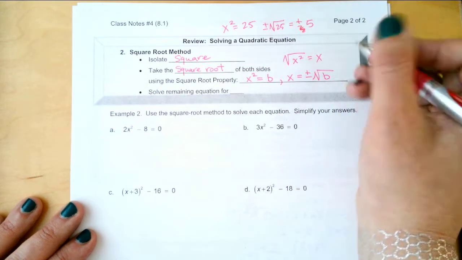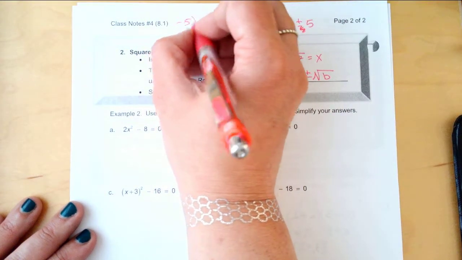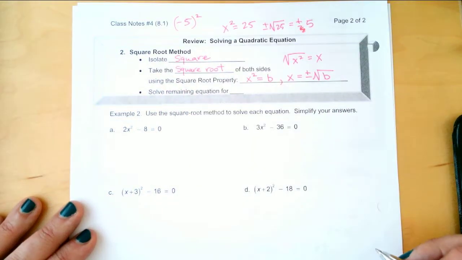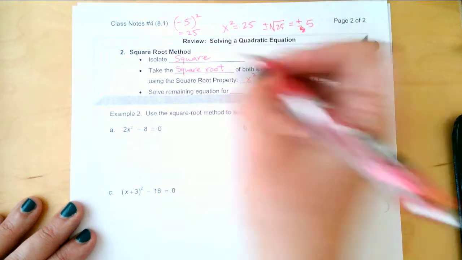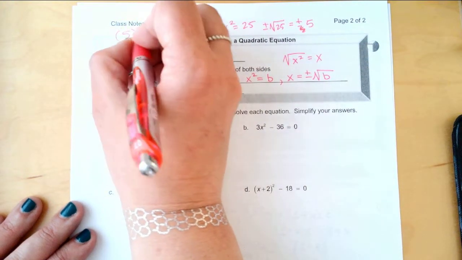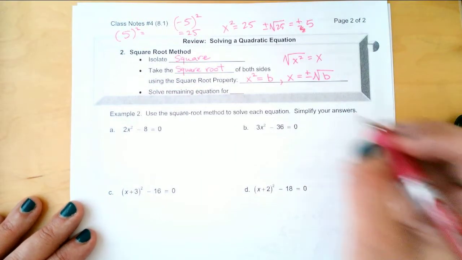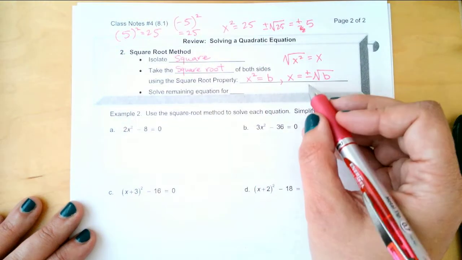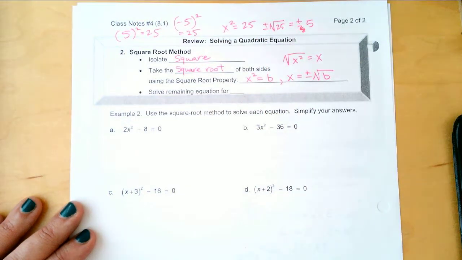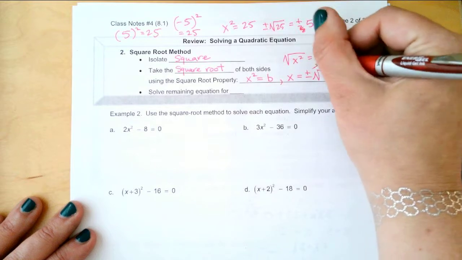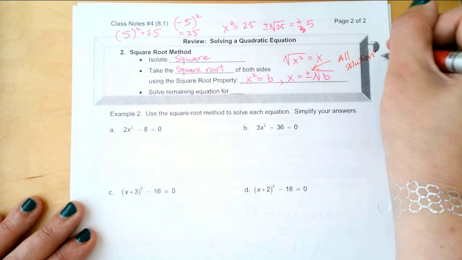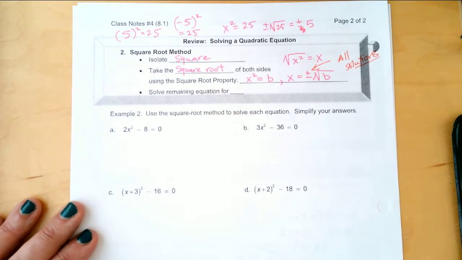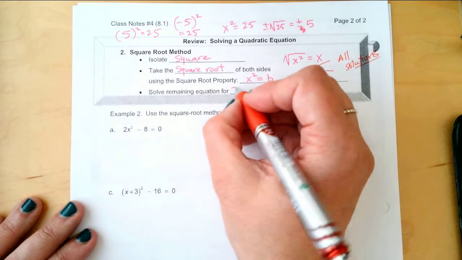Plus or minus 5. Because if I take negative 5 and I square it, what do I get? I get positive 25. If I take 5 and I square it, I also get positive 25. So it's really important to remember this plus or minus right here, because we want all solutions. Mostly students forget the negative one, okay? And then we're going to solve the remaining equation for x.